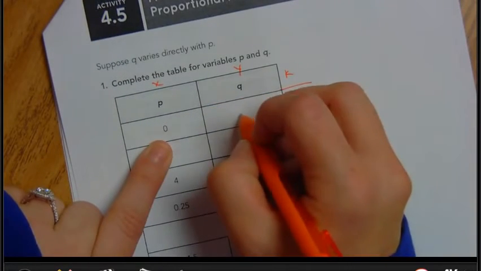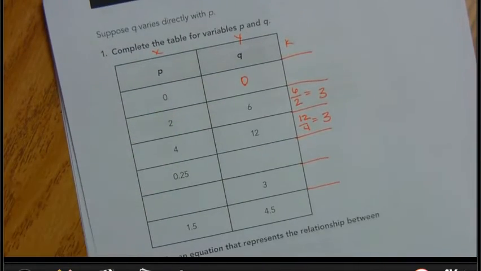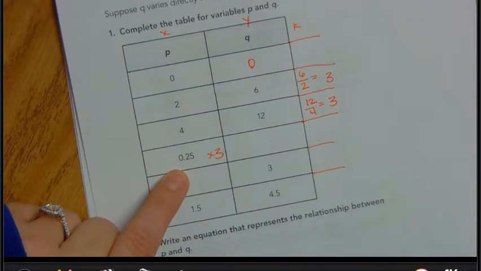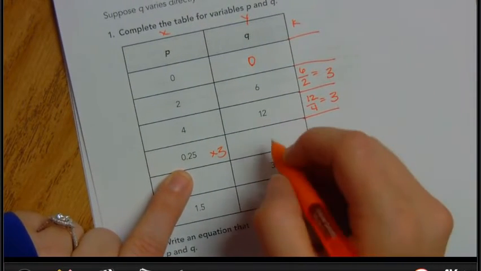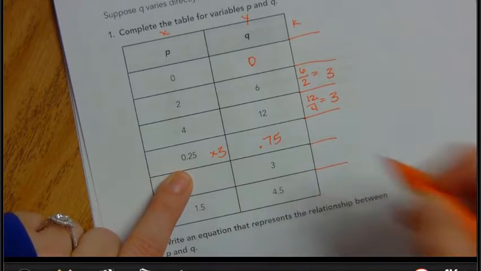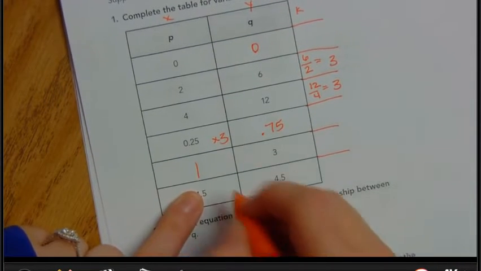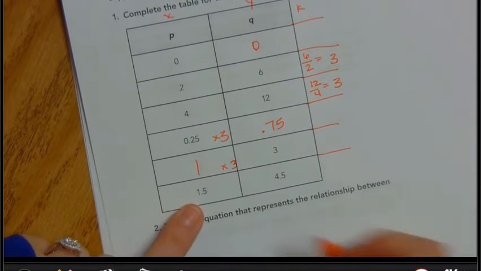Well, if x is 0, y has to be 0. Okay, because I'm multiplying by 3 every time. So I'm going to take 0.25 and multiply it by 3, and I'm going to get 0.75. I'm going to divide by 3 here, so I know that that's going to be 1 because 1 times 3 gets me 3. And then 1.5 times 3 gets me 4.5.